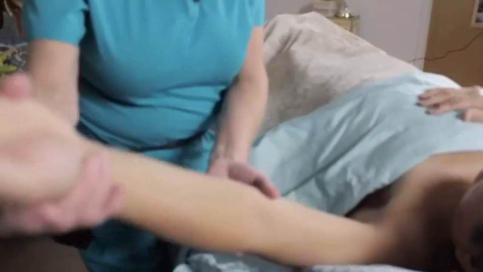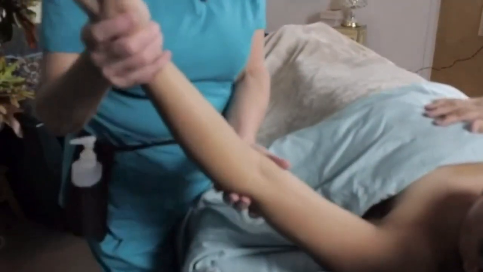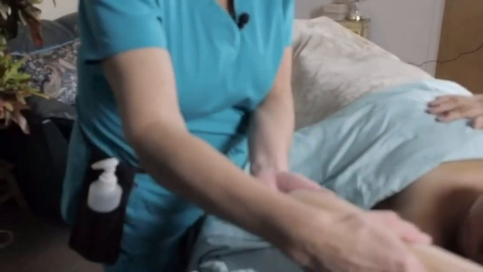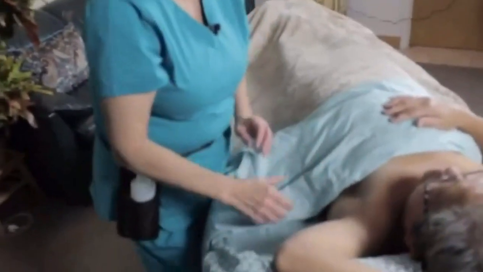So I am going to demonstrate on our model, and some clients cannot raise their arm. So what I do is I usually put a pillow right here, but she can. So we're going to place her arm right here where it's comfortable, supporting with a pillow behind her. And I am going to go ahead and undrape her because I want to show you right here.